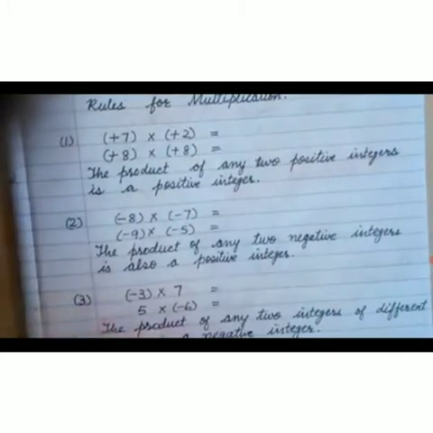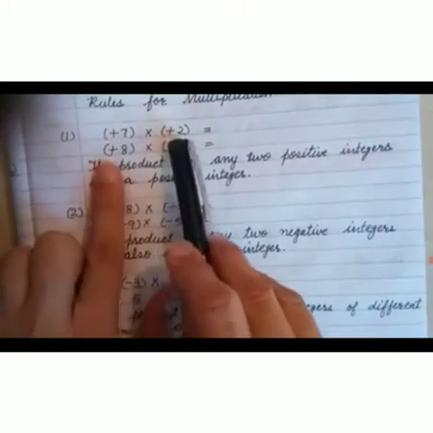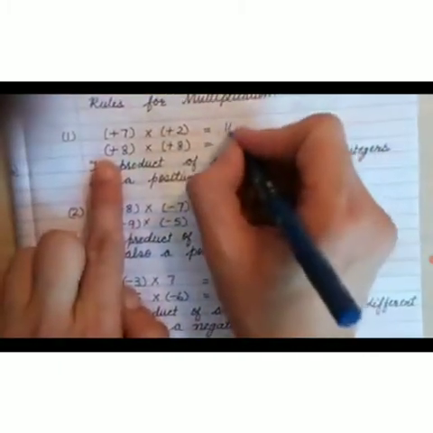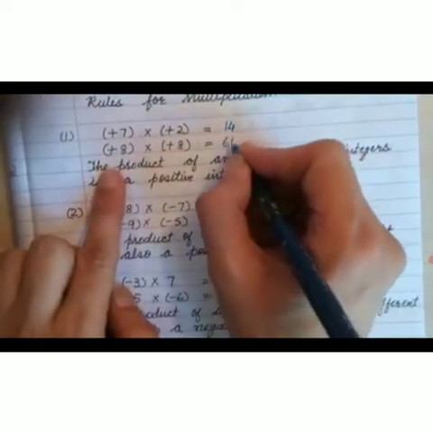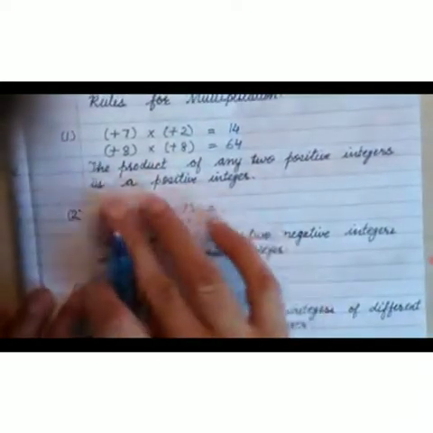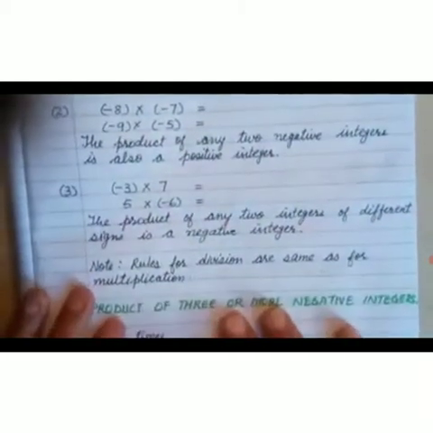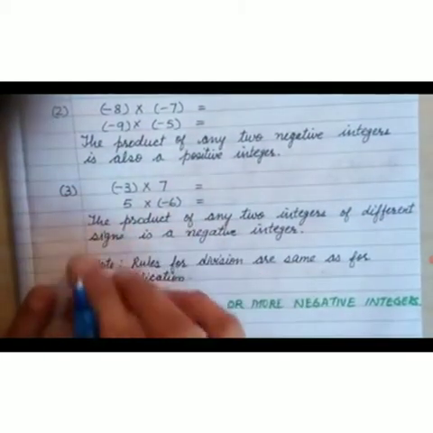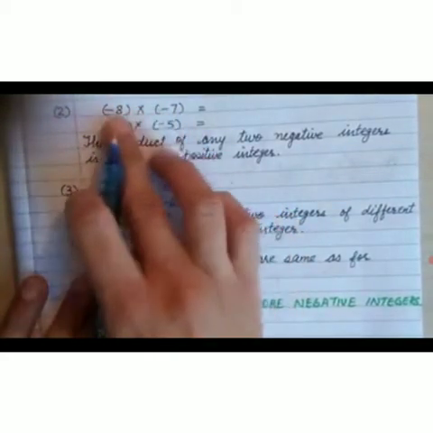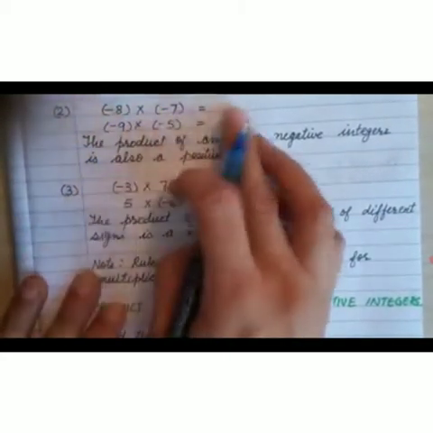Now let us study the rules for multiplication. 7 times 2 is 14 and 8 times 8 is 64. Simply, the product of any two positive integers is a positive integer. And now here we have the same two signs, negative signs.